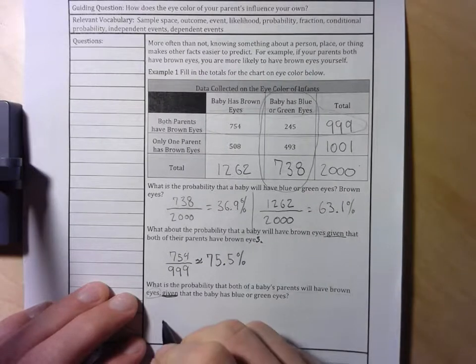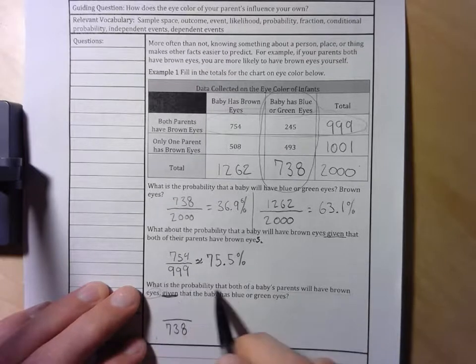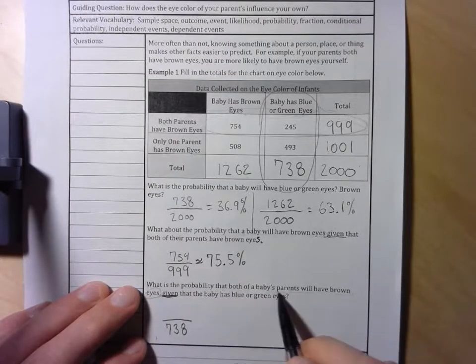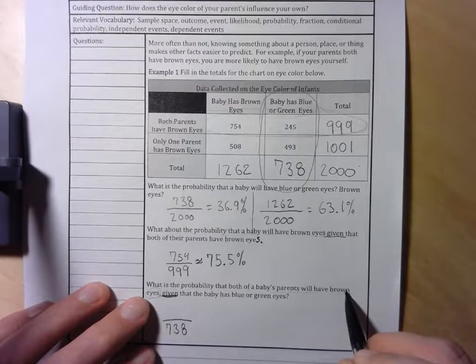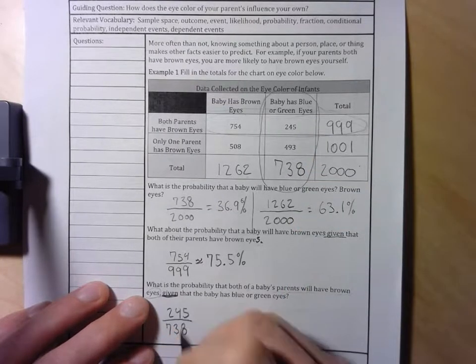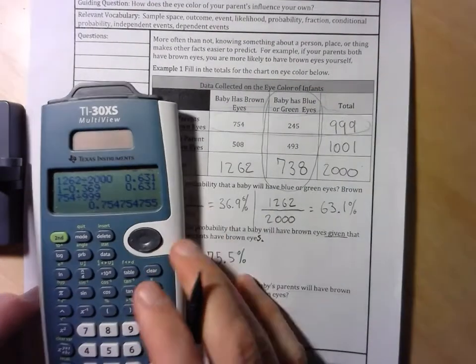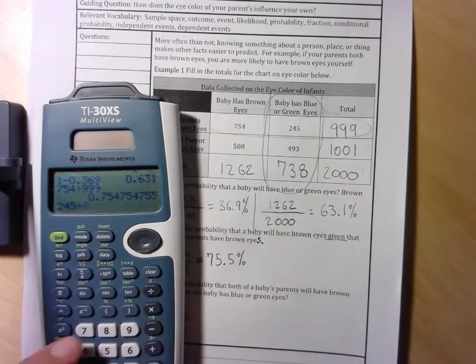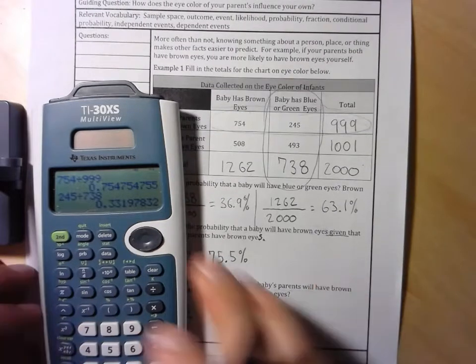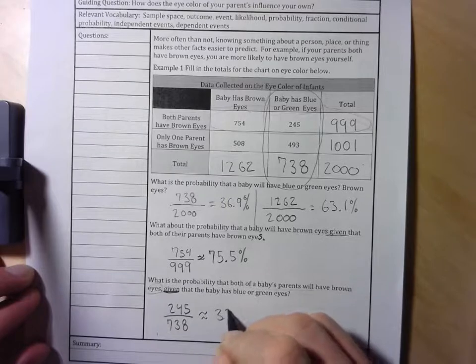So our denominator now is only 738. And what do we want to know? The probability that both of the baby's parents have brown eyes under these circumstances, only 245 out of 738. 245 out of 738 is approximately 33.2%.